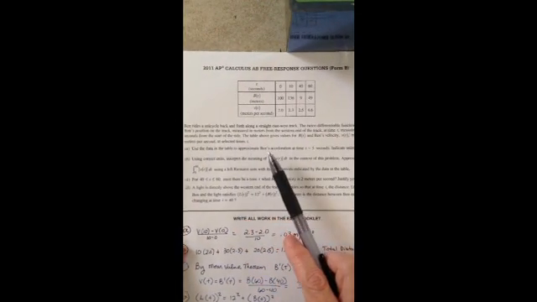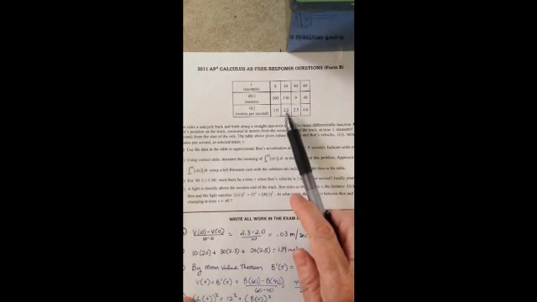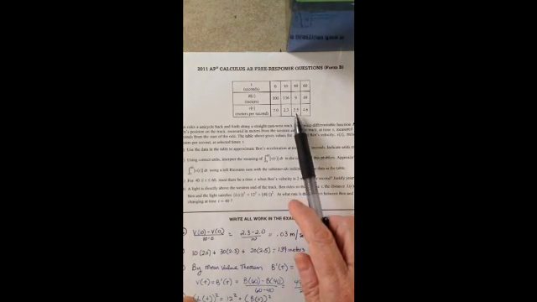So the next one is 2011. It's talking about Ben riding his bicycle. So B of t is his position function, and V of t is his velocity function. And it says, use the data in the table to approximate Ben's acceleration at t equal 5 seconds. Indicate units of measure.